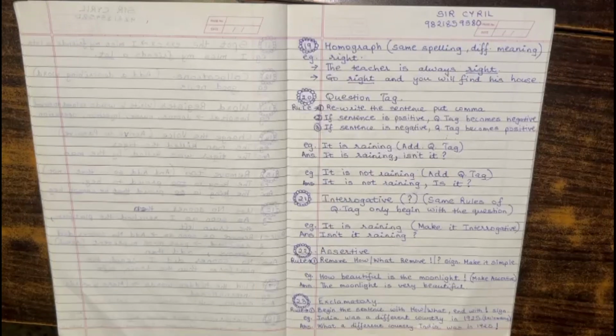Ranbir Kapoor is a great actor. What a great actor Ranbir Kapoor is. And put an exclamation. So only what and how. और कोई भी वर्ड आपको यूज नहीं करना है. बहुत सारे people use these ha, o, a, that those are called interjection. So don't use all that. For exclamatory, only these two words, that is how and what. And in the end, put an exclamation sign.